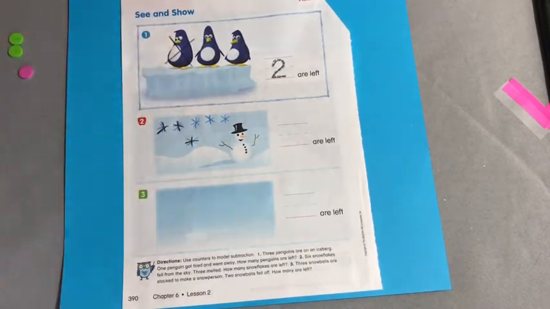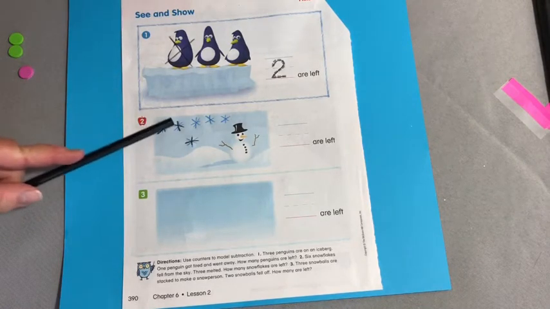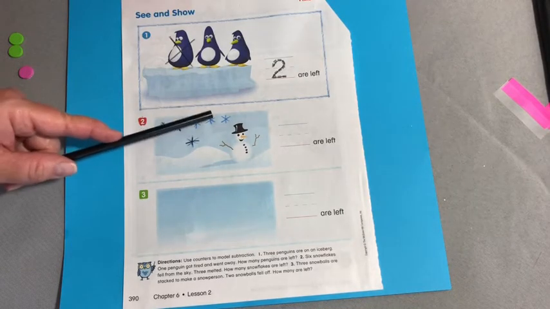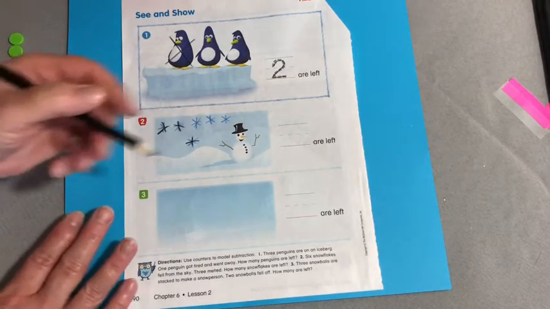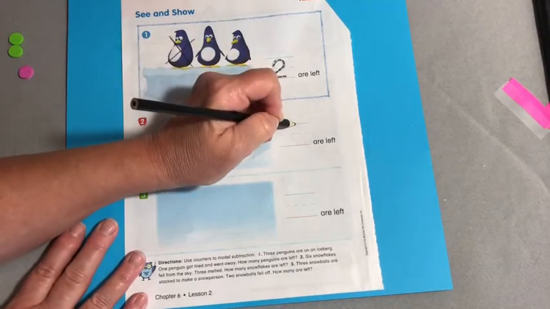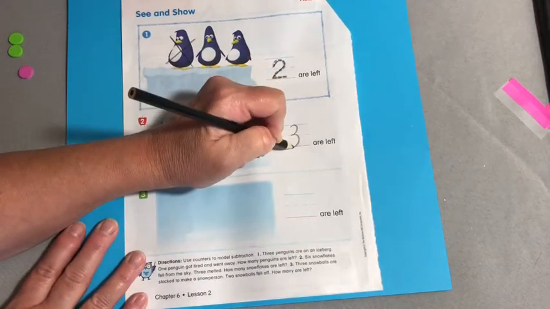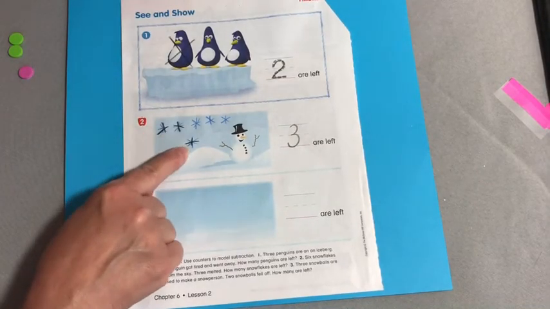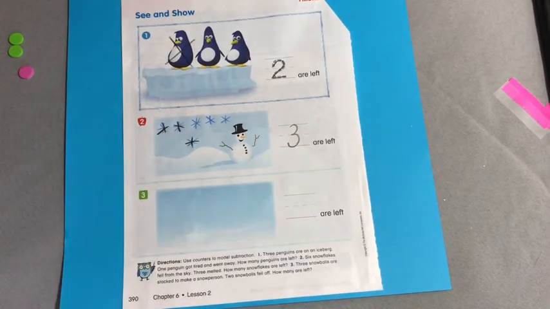And I did those a different color so I could tell which ones were melted. 3 of them were melted. How many snowflakes are left? 1, 2, 3 are left floating around. And so I need to write the number 3. 3 are left. So this is a little tricky, so be sure you draw your snowflakes in a different color or show somehow the ones that are left.